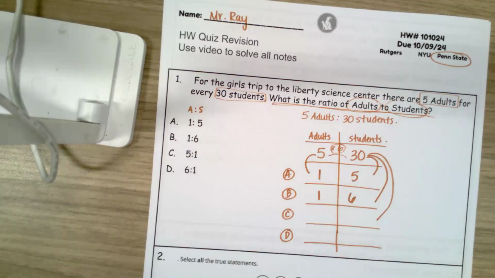D. Malachi can skateboard 30 miles in 4 minutes. All right. To get from 2 to 30, I multiply times 15. 15 times 15 is not 4, so D is not correct.